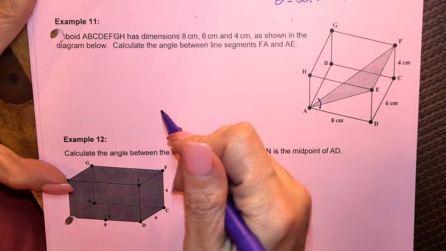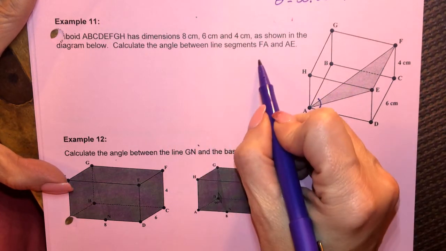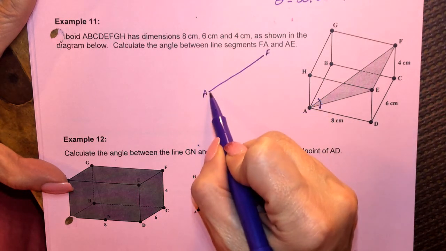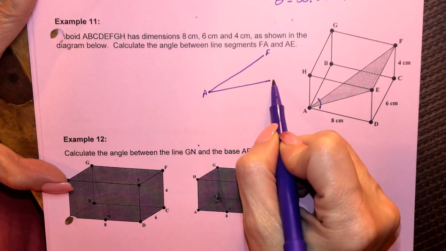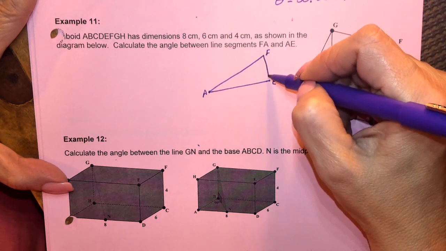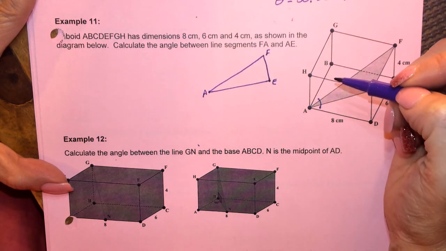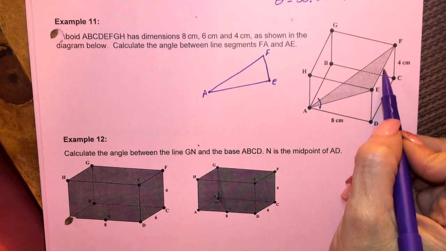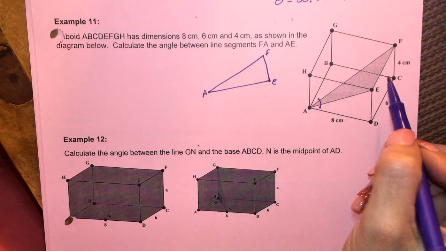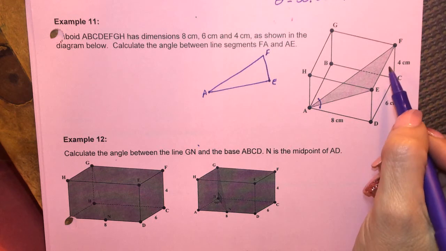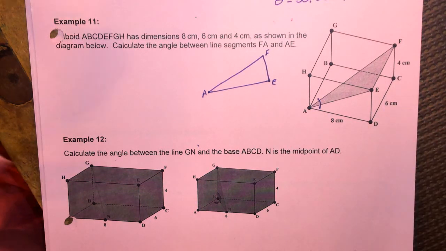I'm going to come over here and draw what I know. I know that this is F, this is A, this is E. I have this right here. All right. So what I know is that E to F is, let's see, E to F. Okay, hold on. I've got to get my brain going around this.